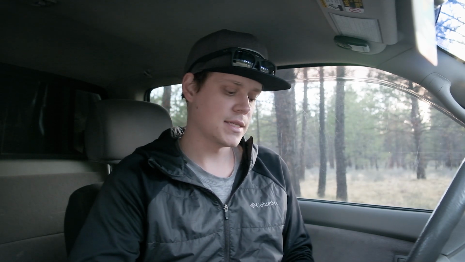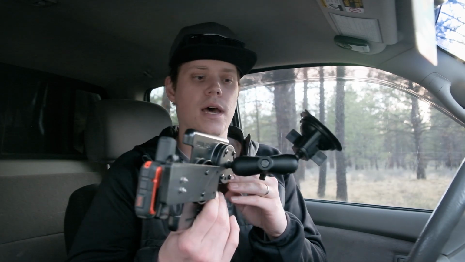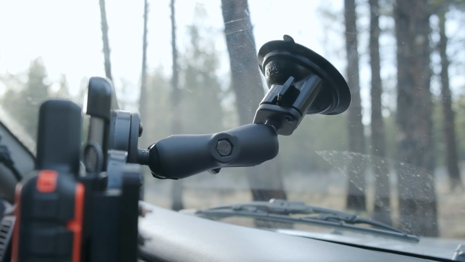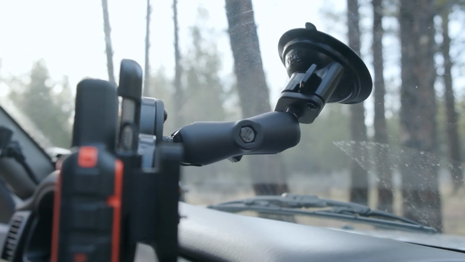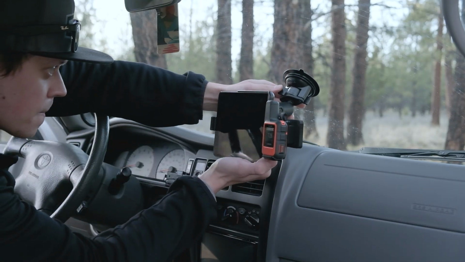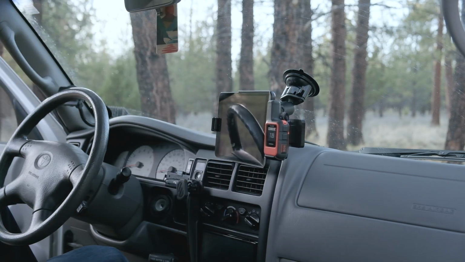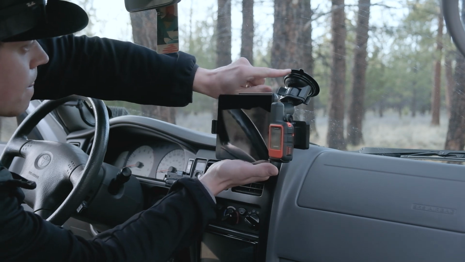What I ended up settling on is this RAM mount tablet holder and a suction cup mount. So this just mounts to the windshield. It's got a nice extension arm here, and then the RAM mount iPad holder. I happen to use an iPad. We'll get into that in a second.